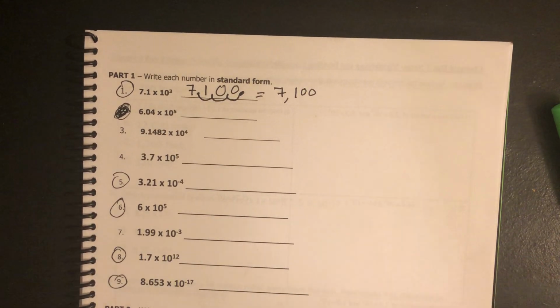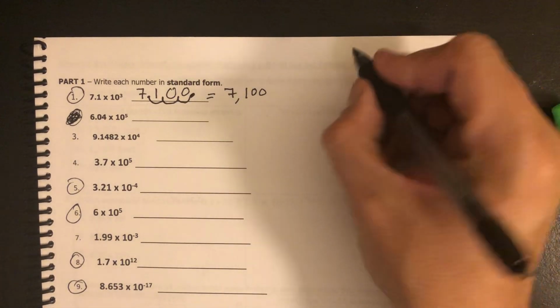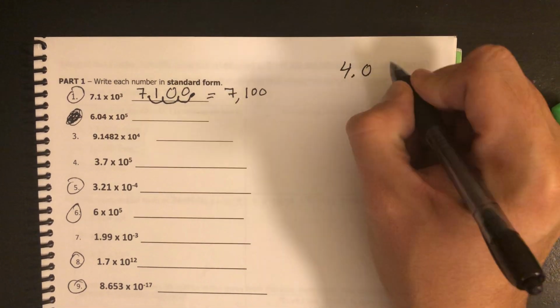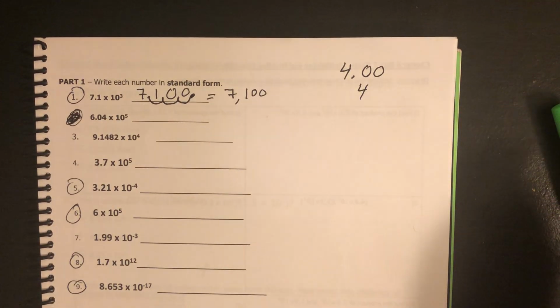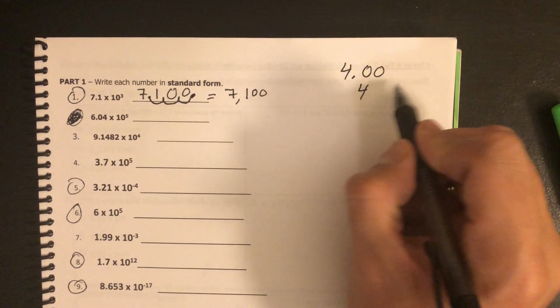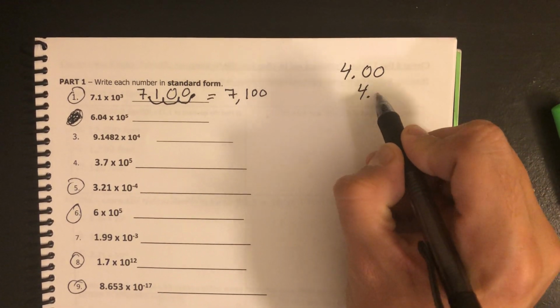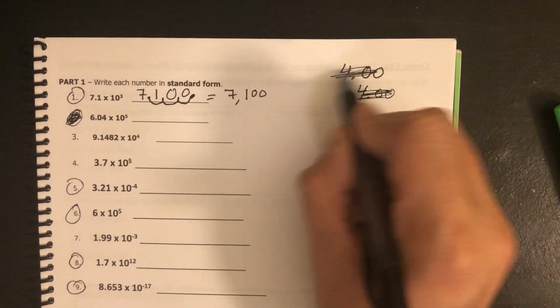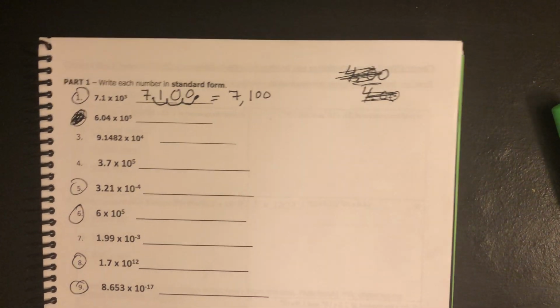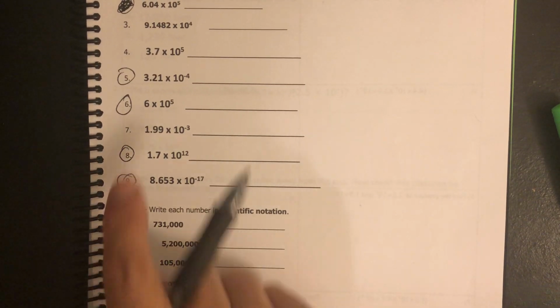Okay. So another way to think about it, think about money. If I have $4, do you usually say 4.00 to say $4? No, you might just say $4 because it's implied. Okay. Because there's nothing else behind that. But yes, we know we can write it out as 4.00, but it's not needed. Same idea here, okay? Let's move on to number 5.